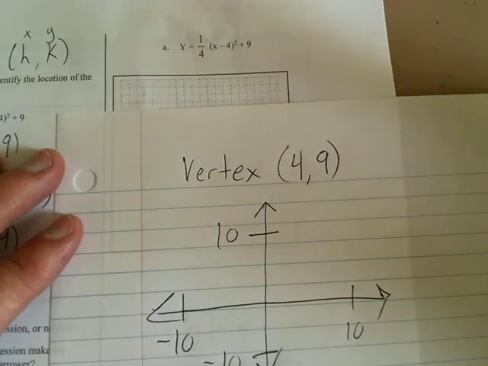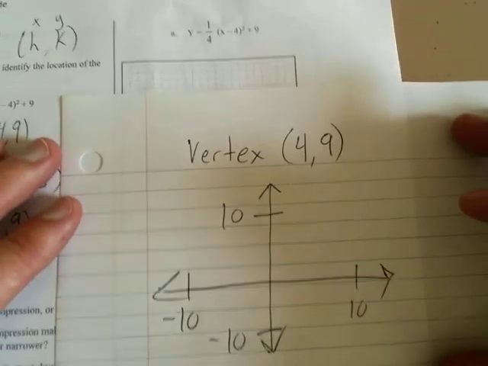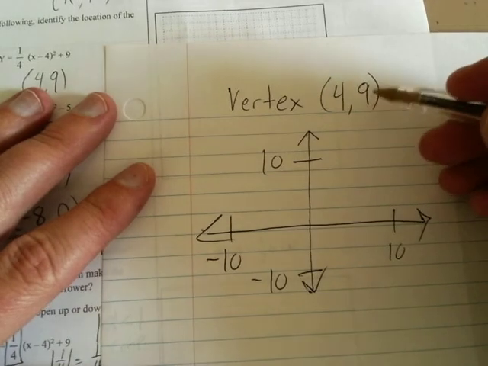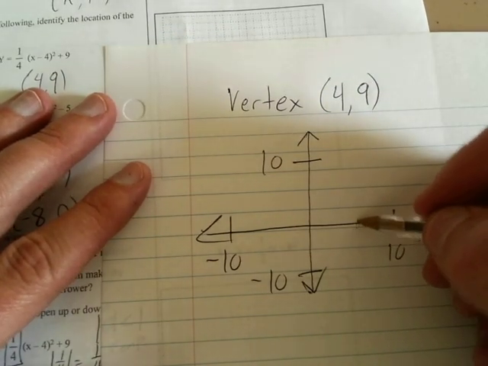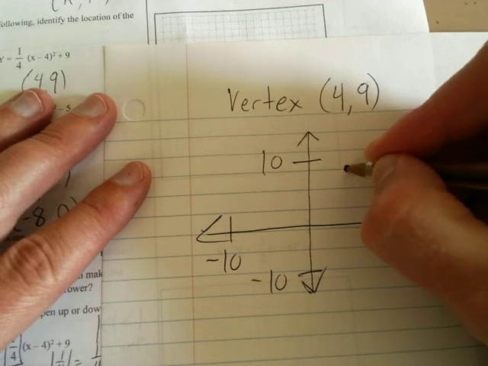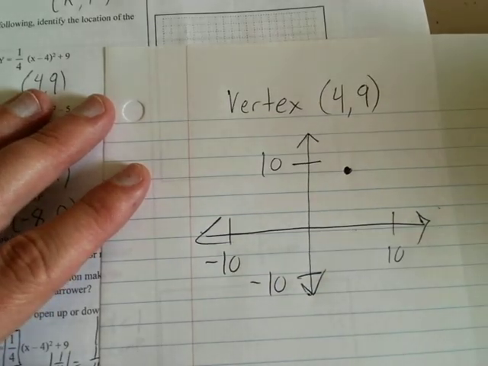Usually a graph this size can catch what we're trying to do, but that's not going to be the case here. 4 is about halfway to where we normally go, which is not an issue, but when we go up to 9, we're almost at the ceiling.